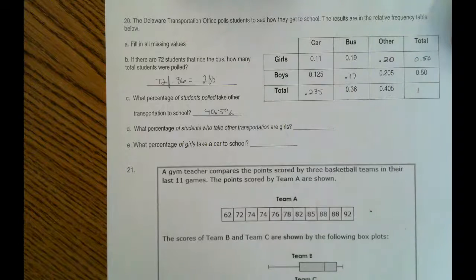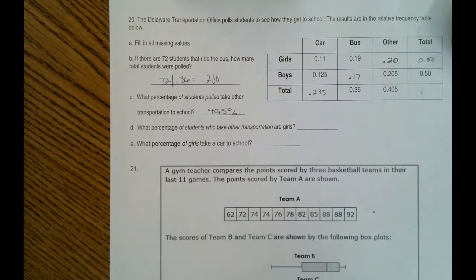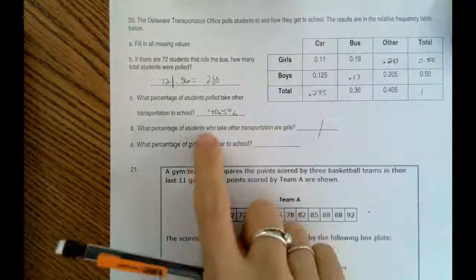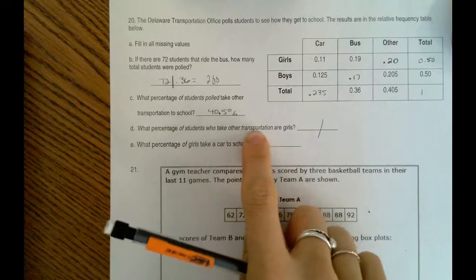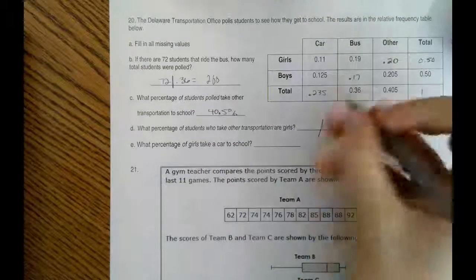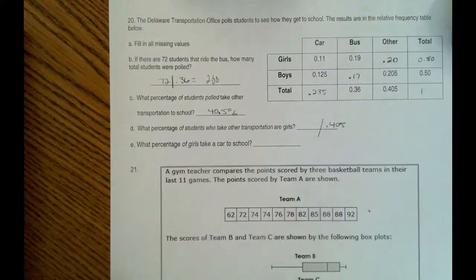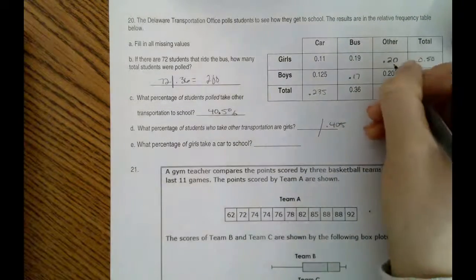Okay, part D says, what percentage of students who take other transportation are girls? Okay, group, so for this one we want to know what the total is. So our total is students who take other transportation. So if you look at other, the total there is 0.405. And then of that, how many of those are girls?